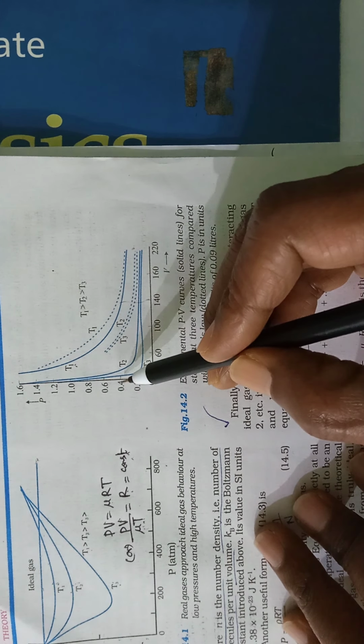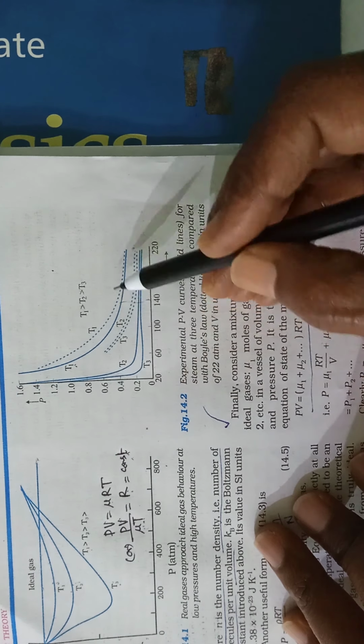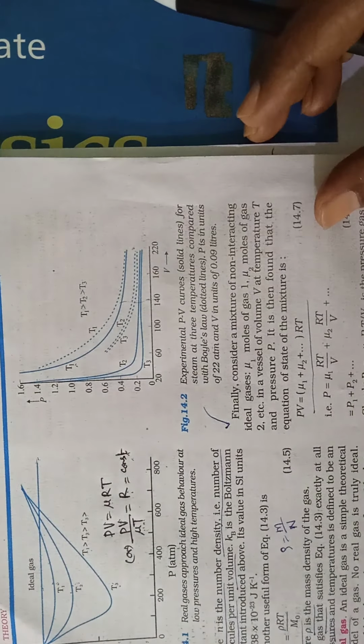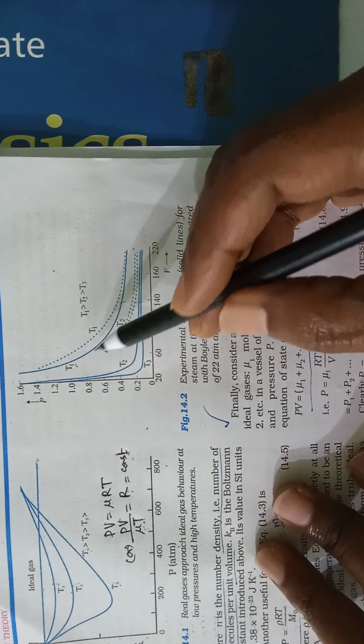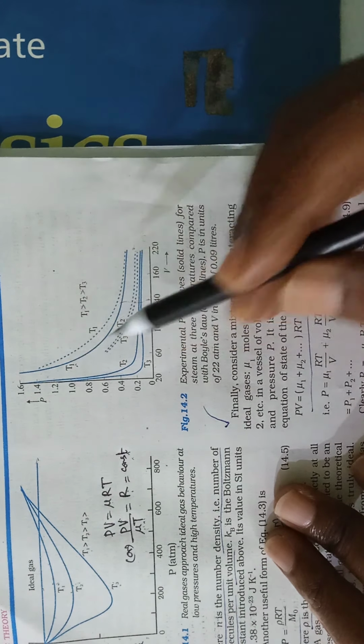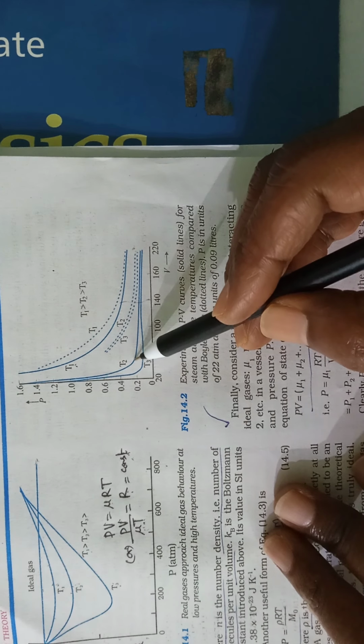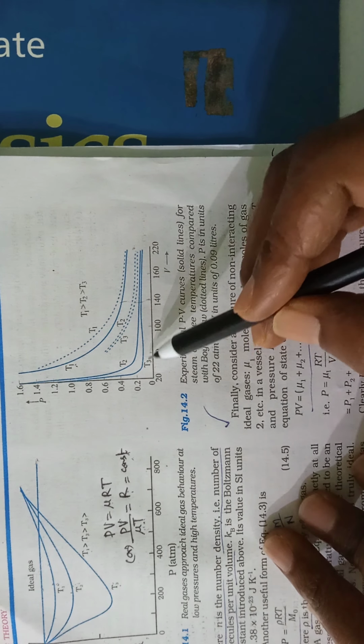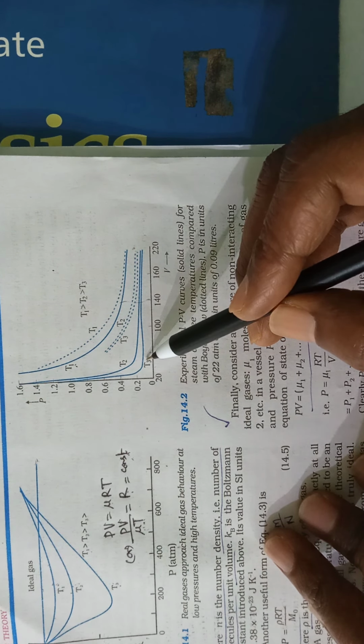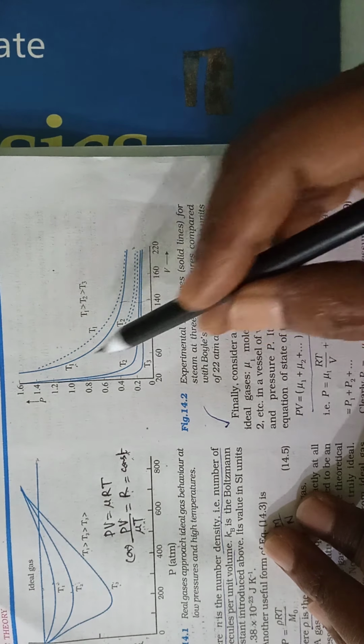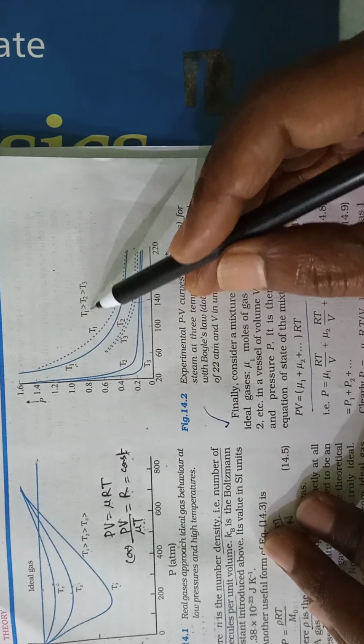As the pressure is being increased, the volume is getting decreased. This is at temperature T1, and this curve is at temperature T2, and this curve is at temperature T3, and the three temperatures are in descending order.